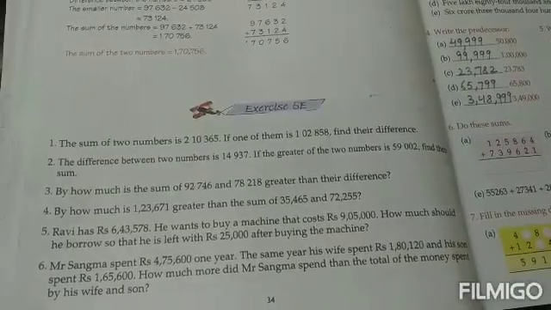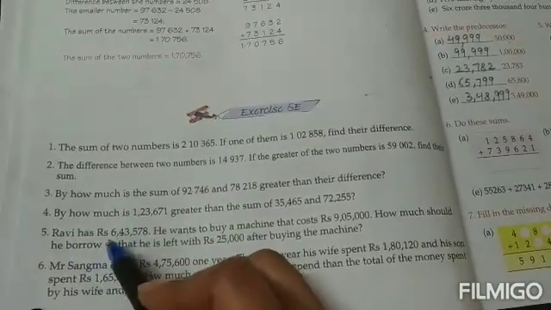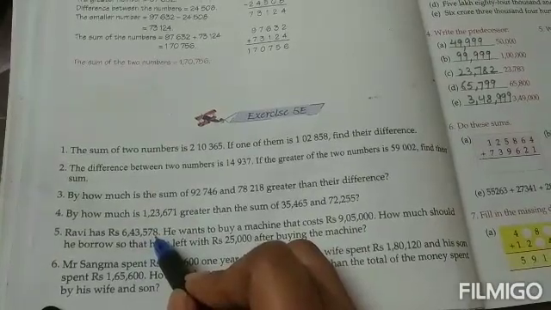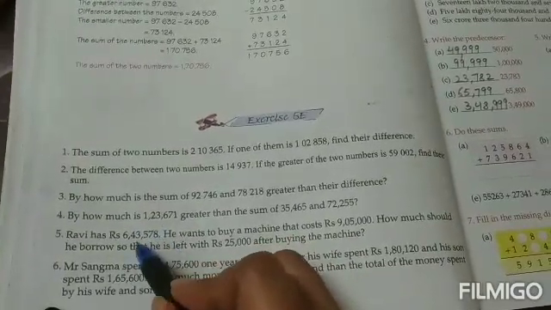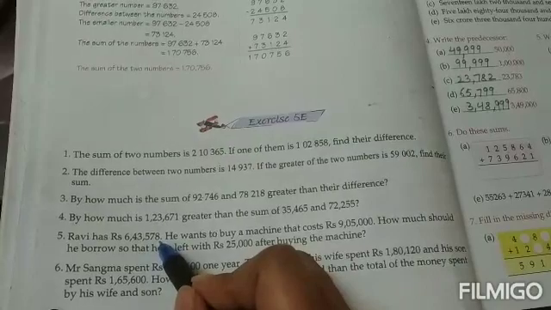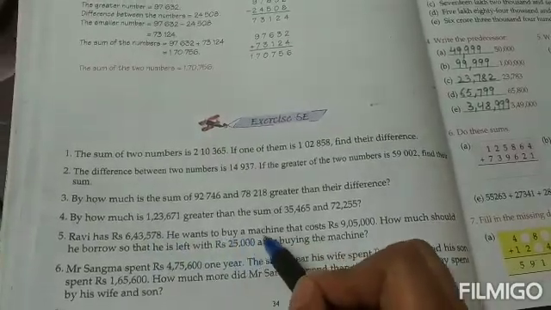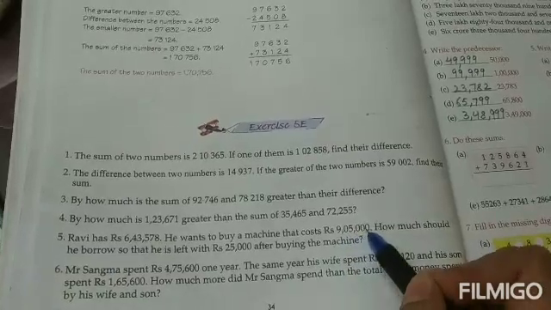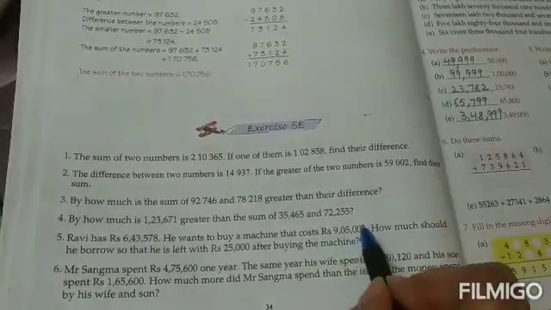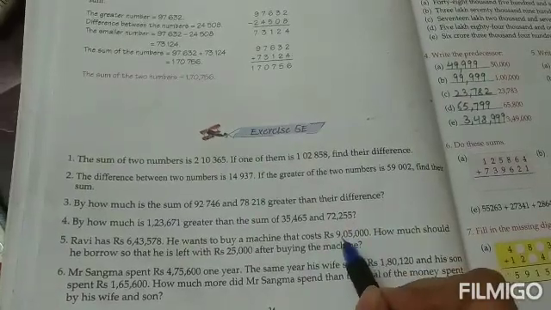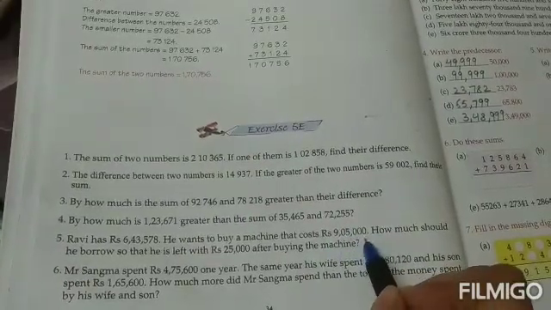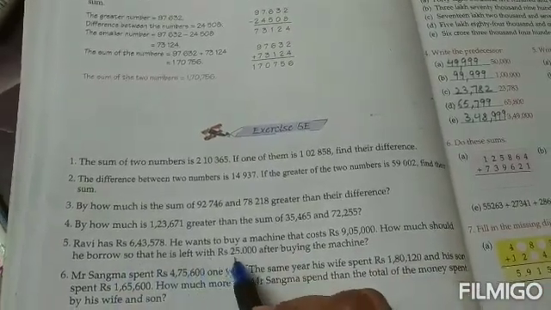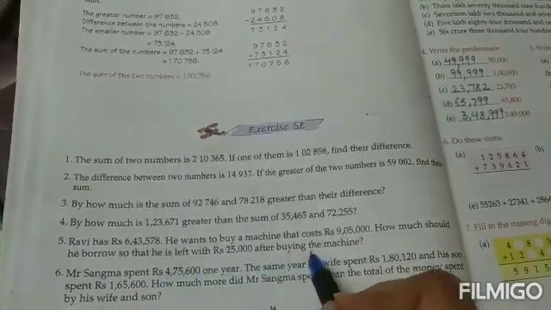Fifth question is, Ravi has rupees 6,43,578. Ravi has 6,43,578 rupees. He wants to buy a machine that costs rupees 9,05,000. Okay, he wants to buy a machine and the cost of machine is 9,05,000. How much should he borrow so that he is left with 25,000 after buying the machine?